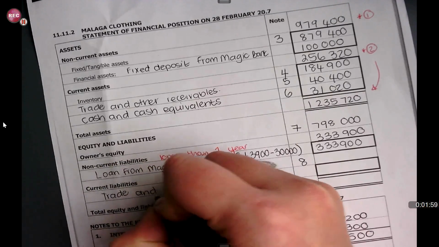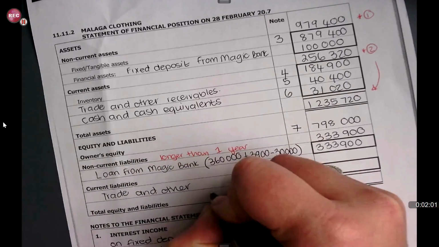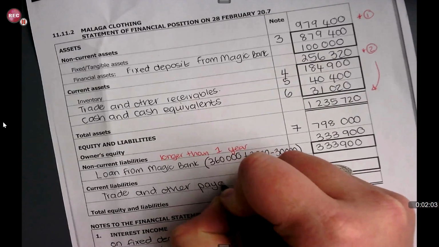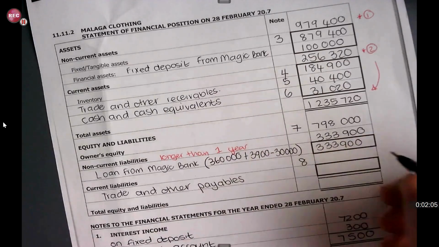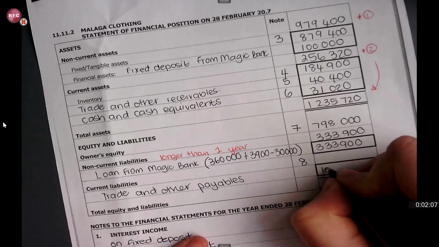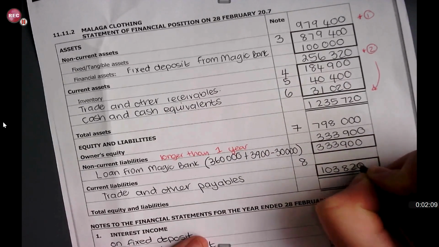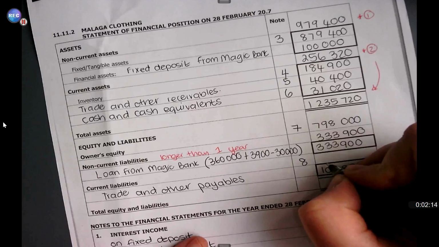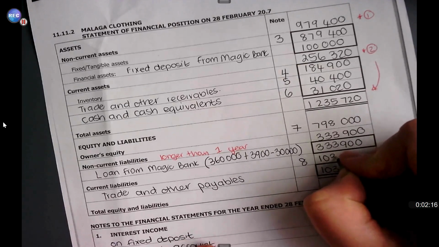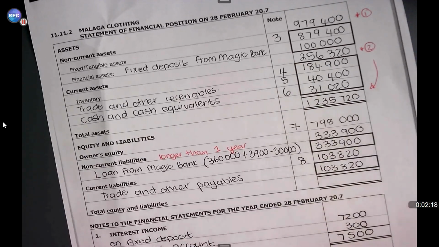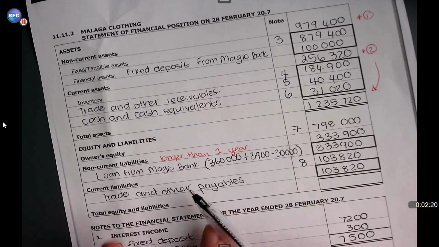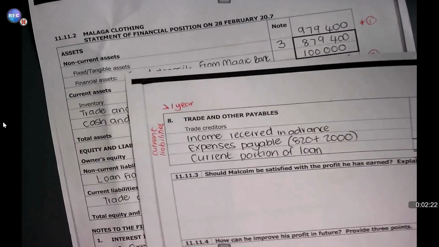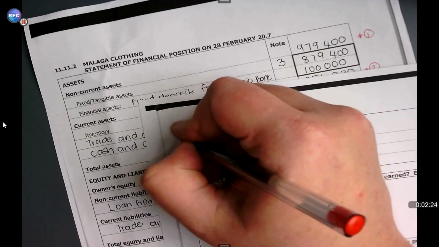So trade and other payables, and that amount is 103,820, and that would give you the total of 103,820.